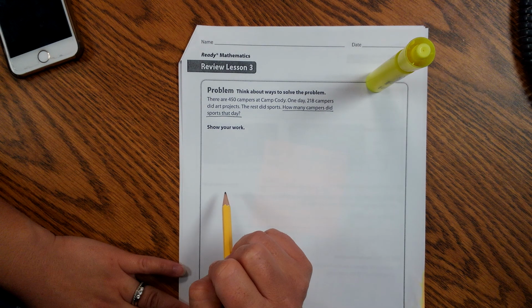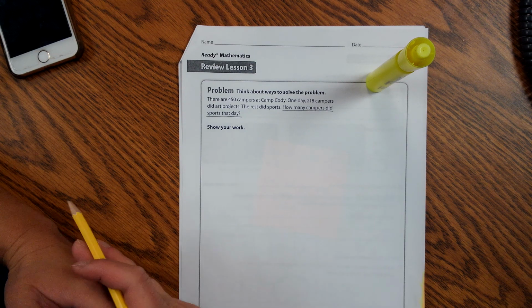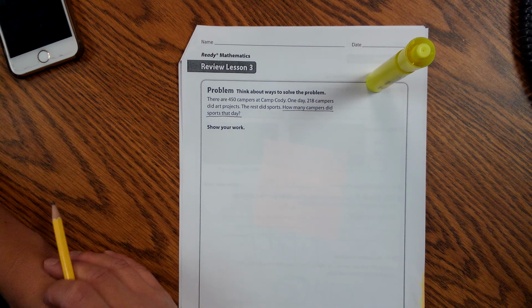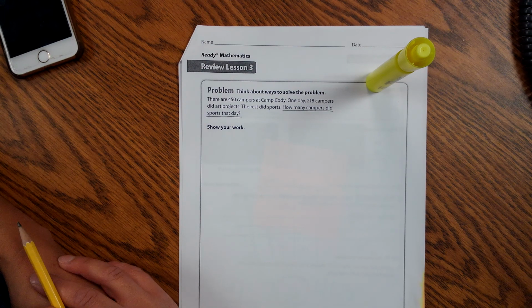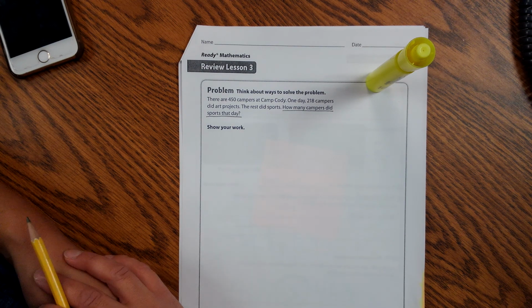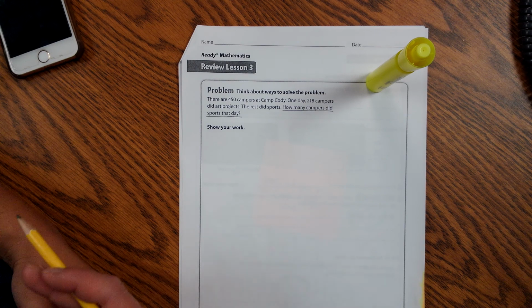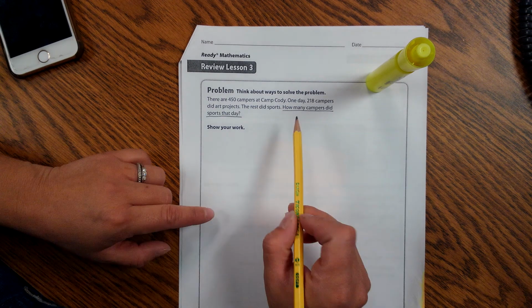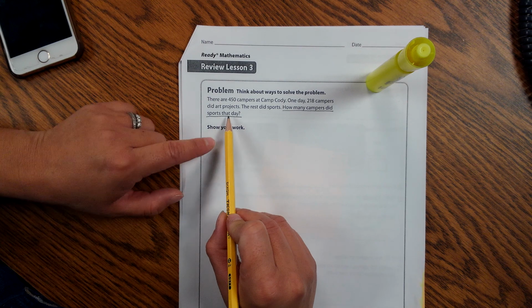Okay. So what do I look for after I know the question? Important information is what I look for. Important information that goes with the question. So my question is, how many campers did sports that day?